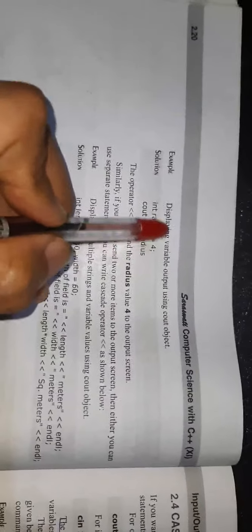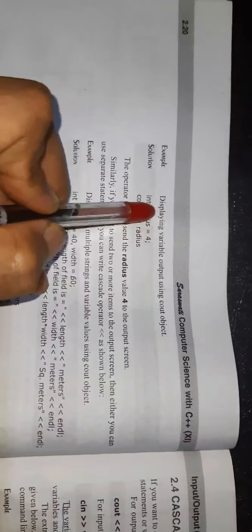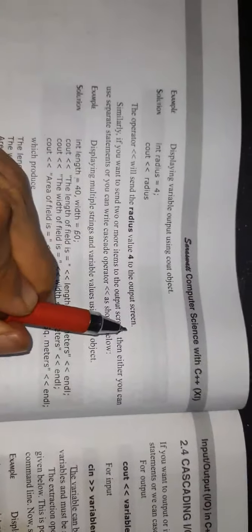Assigning a value to a variable means that inside the program itself, the value of the variable is being assigned. Now what you have to do is simply display what is stored in this variable. That is done using the cout operator. Using the overload operator, the value stored in radius is directed to the cout device, in the form of a monitor. This insertion operator will send the radius value 4 to the output screen. Hope you have understood this example.